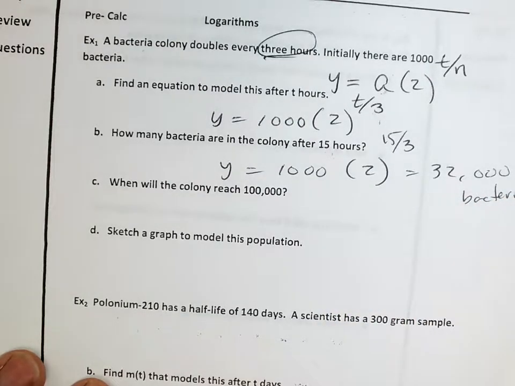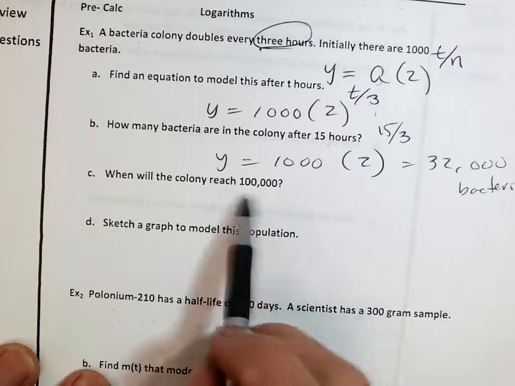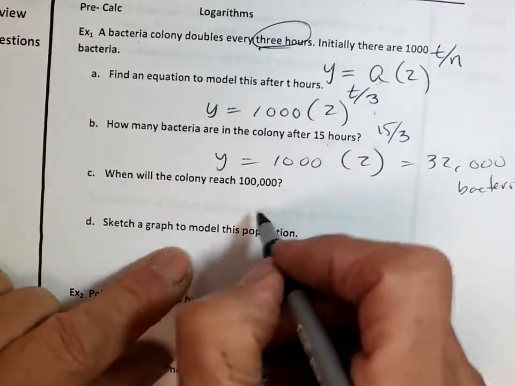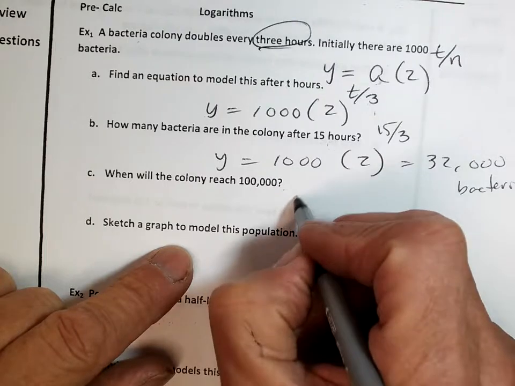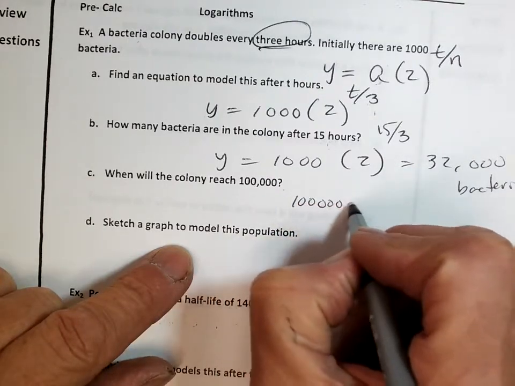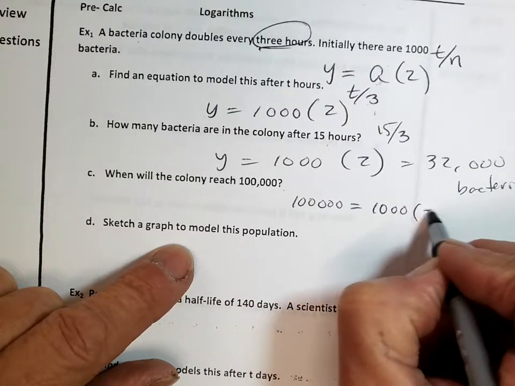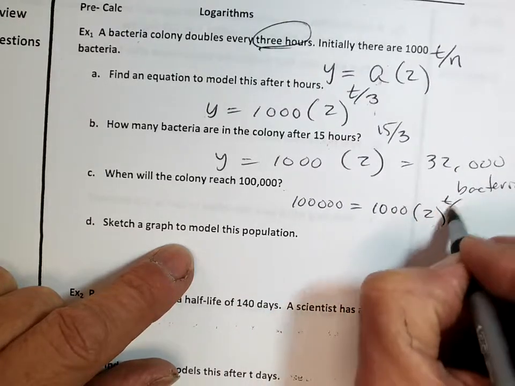Now, part C: when will the colony equal 100,000? That's its ending amount. So I'm going to go 100,000 equals my 1,000 times 2 to the T over 3.